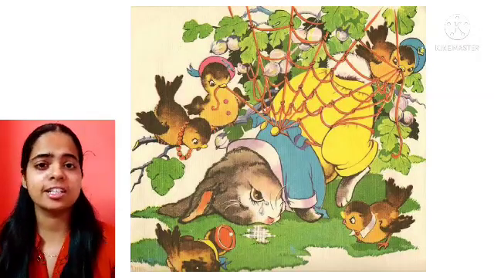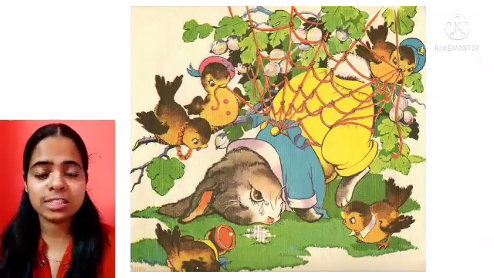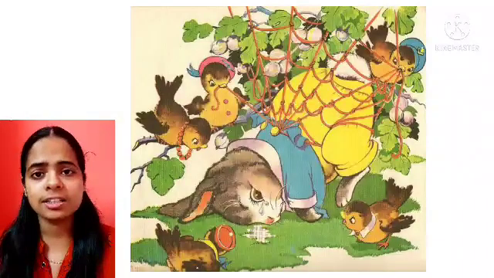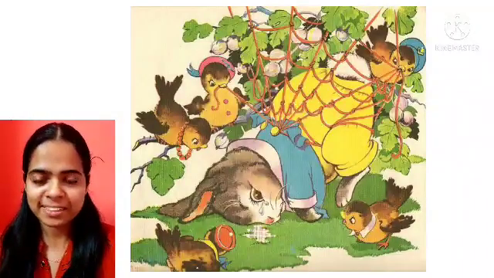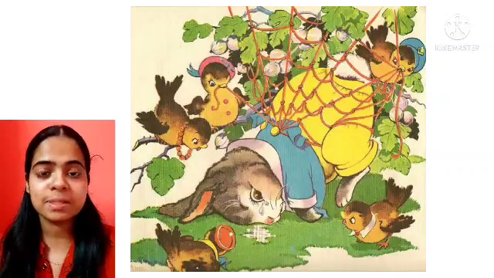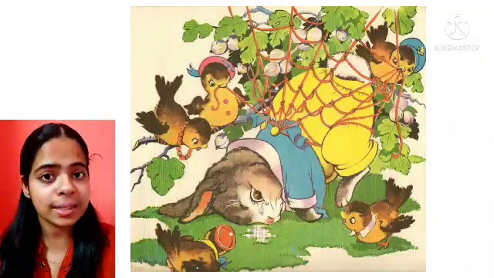Peter started crying. He felt so scared and frightened. He started crying. But who came? Sparrows. Some sparrows came and they started cheering him up.